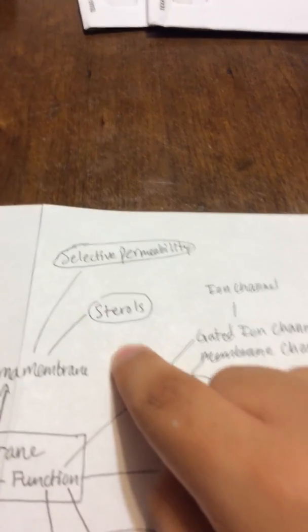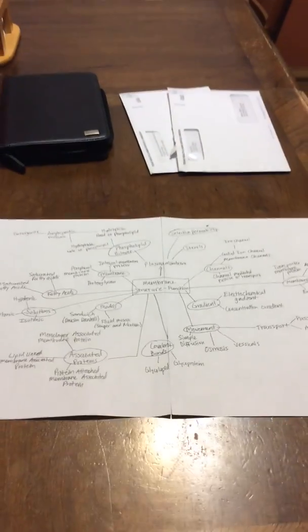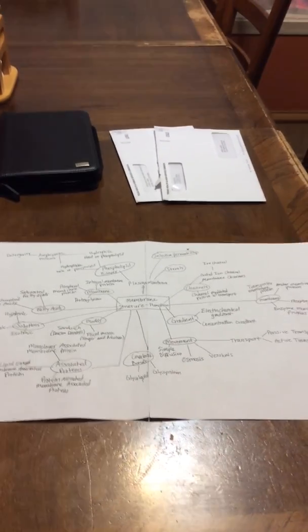And sterols would be the carbohydrates found in animal cells. And this would be my chart of membrane structure and function. Thank you.